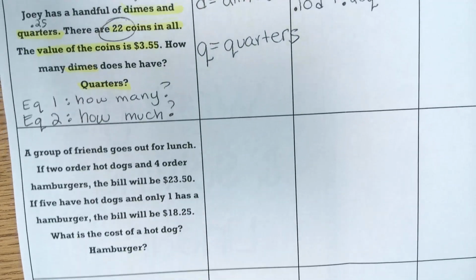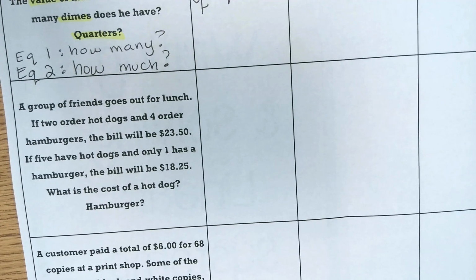All right, let's go to the next one. A group of friends goes out for lunch. If 2 order hot dogs and 4 order hamburgers, the bill would be $23.50. If 5 have hot dogs and only 1 has a hamburger, the bill will be $18.25. What is the cost of a hot dog? Hamburger? Question mark.